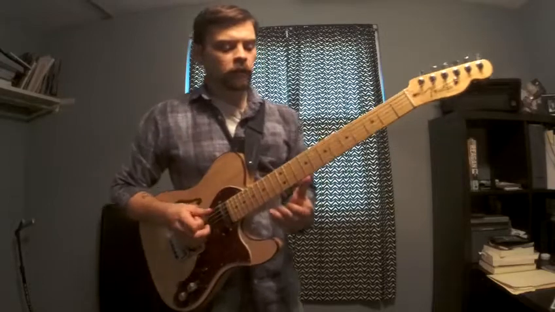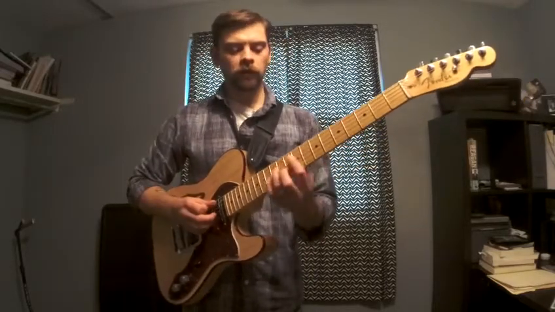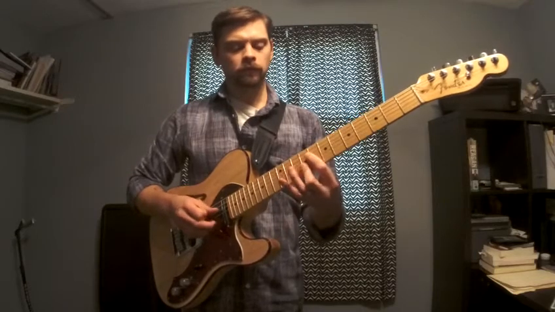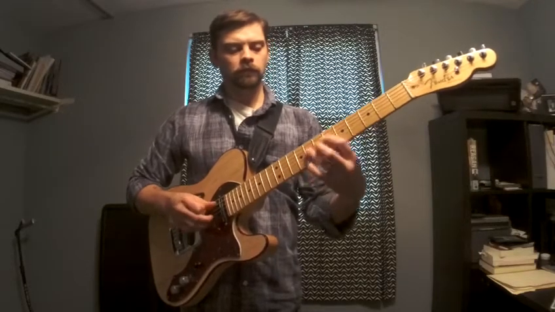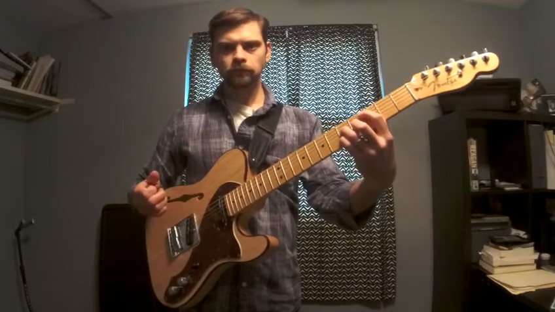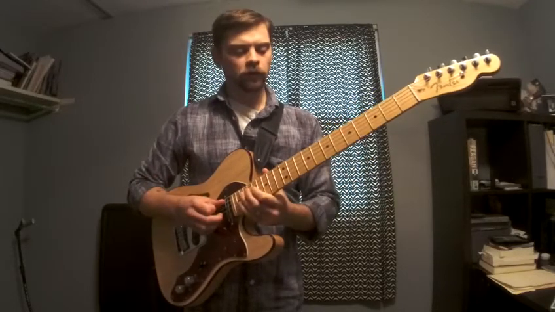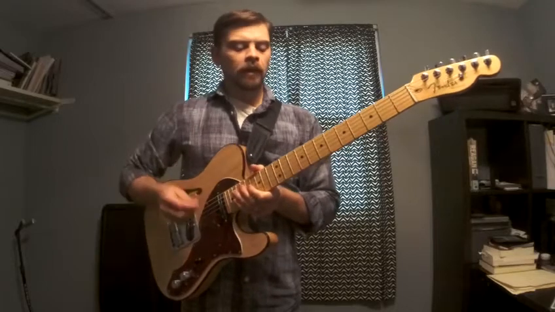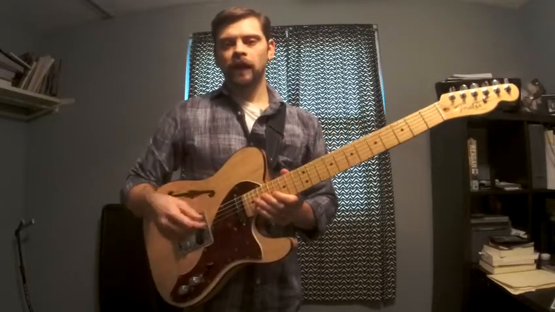So today what I'm going to do is focus on a very common chord progression. I'm going to play it for you here. I'm sure you all recognize that chord progression, very common. And I'm going to work in 5/4.